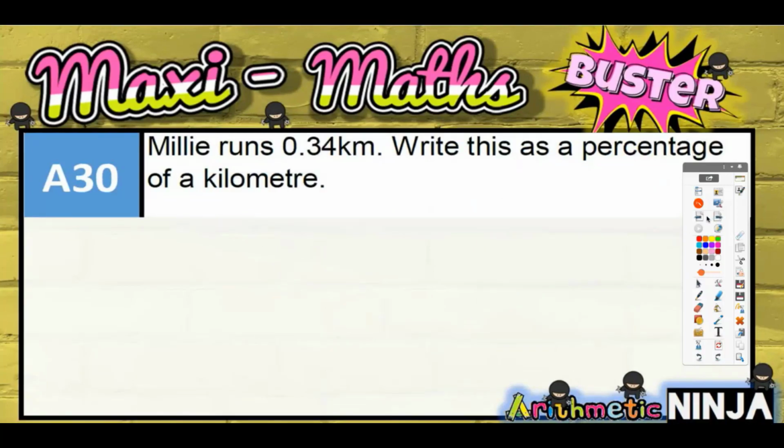Question 30. Millie runs 0.34 kilometers. Write this as a percentage of a kilometer. Now, all this talk of kilometers is just a bit of a distraction, really. What we're really interested in is the decimal, because it's basically asking us to turn a decimal into a percentage. That's what we're being asked to do.